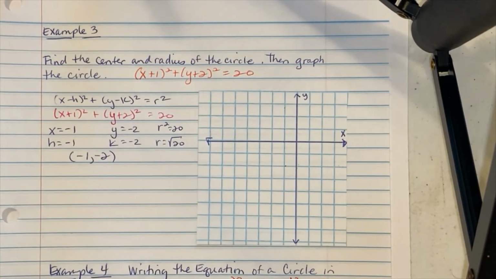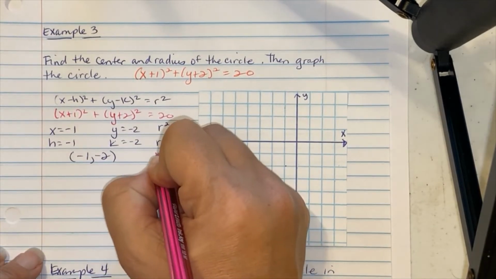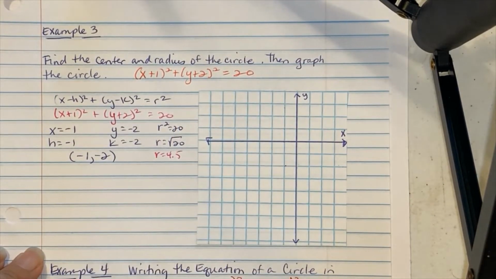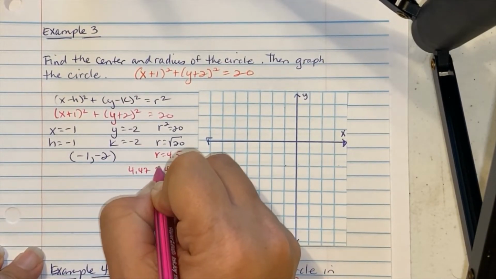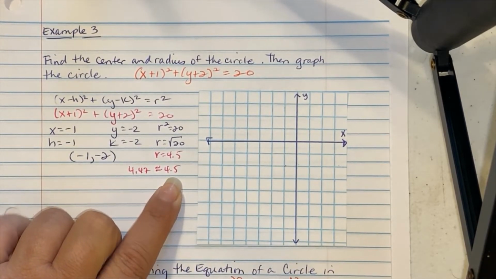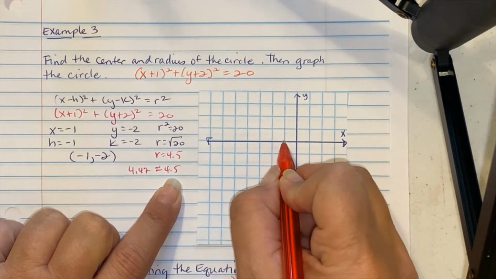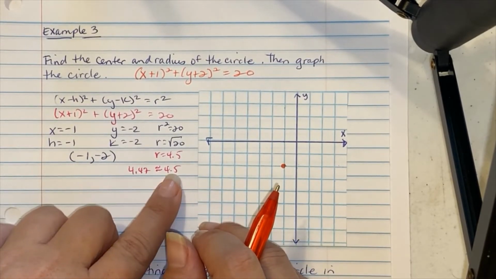Now this is not going to be something that's feasible to draw exactly when you take the square root of 20. Remember, you're taking a square root of a number that's not perfect. So you're going to come out to around 4.5 units, which is actually 4.47. It comes out to be 4.47, so I'm going to round up to 4.5. And we're going to use the radius of 4.5. So again, you're going to put a dot at negative 1, negative 2. And then you're going to radiate out 4.5 units north, south, east, and west.